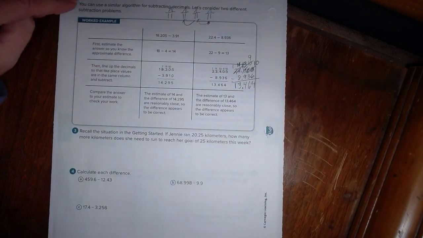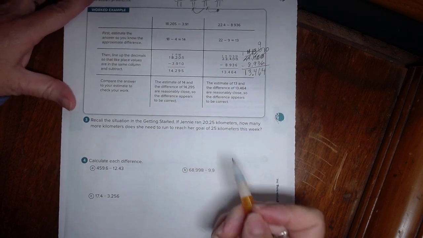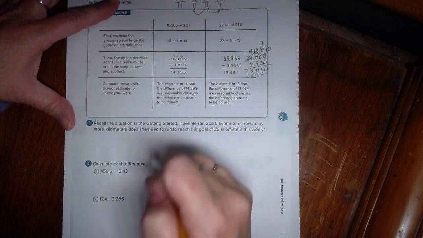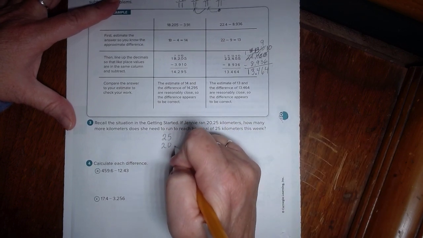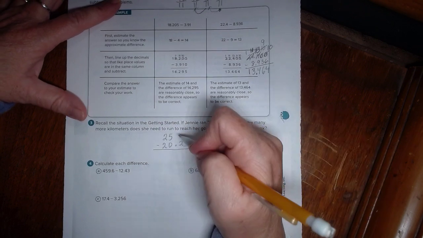Okay, number 3 says, recall the situation in the getting started. If Jenny ran 20 and 2500 kilometers, how many more kilometers does she need to run to reach her goal of 25 kilometers this week? Excuse me, I had to yawn. Okay, so when we need to know how many more, that's going to be a subtraction problem. So she wanted to run 25 kilometers. She only ran 20 and 2500. So if we want to know how many more, we're going to subtract these two numbers.